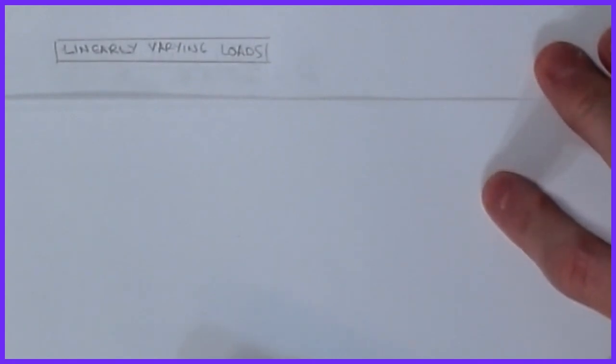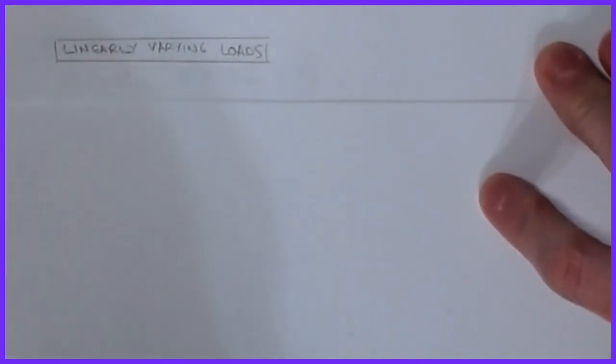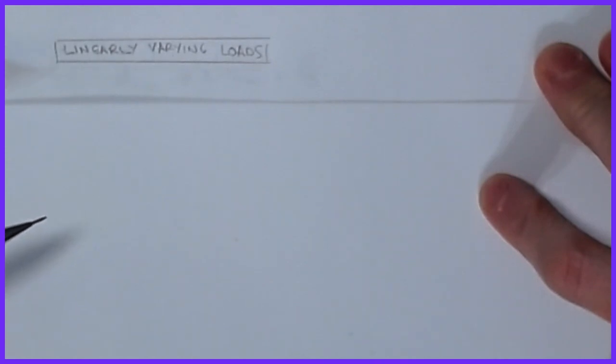I'm focusing more on how to tackle the problems, more so than maybe the math that is in it. So we're going to do everything symbolically, but you should be able to follow the process. If you have any questions, take a look at the previous shear moment diagram lessons for some tips. So anyway, without further ado, here we go.